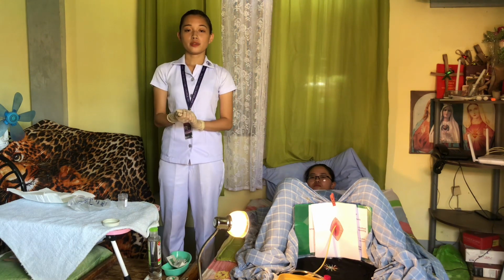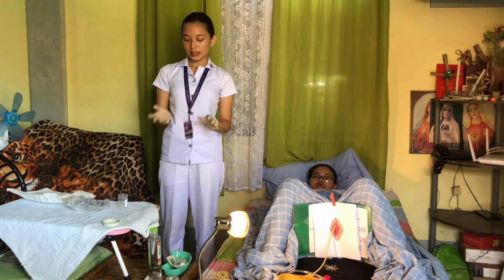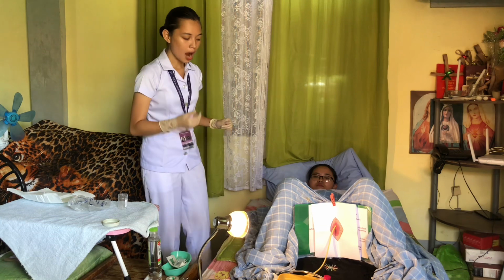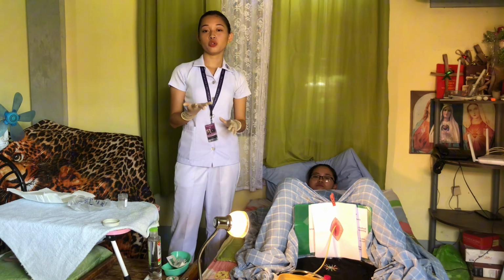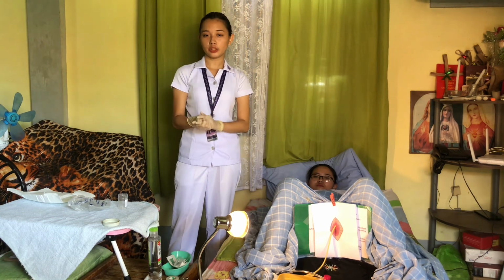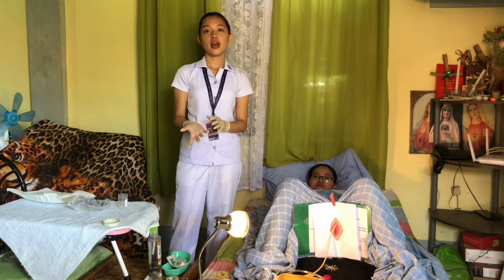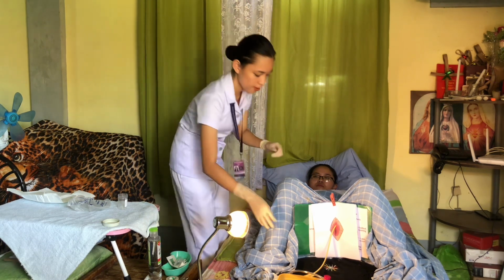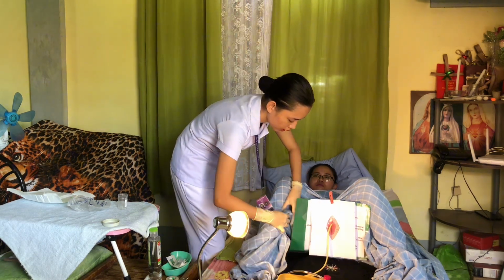So now I'm going to secure the indwelling catheter by taping the catheter on the patient's thigh. So a female's thigh is known to be the best area to tape the catheter, and for males it is the abdomen.